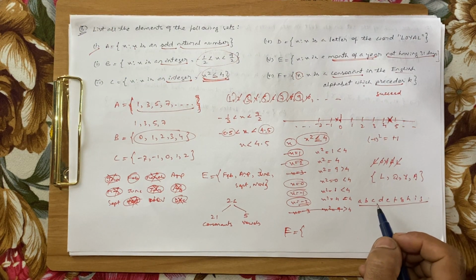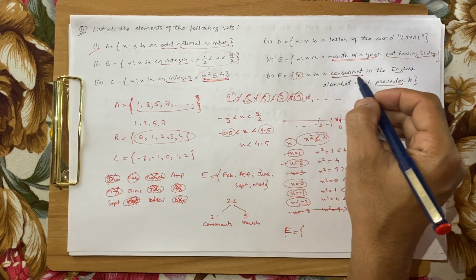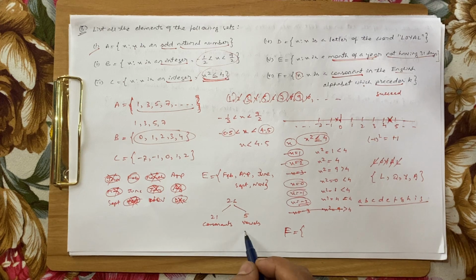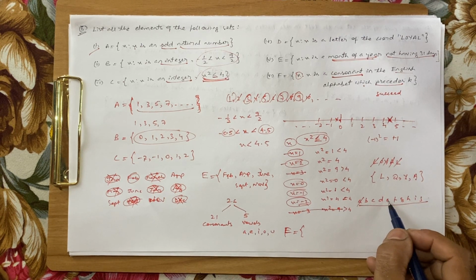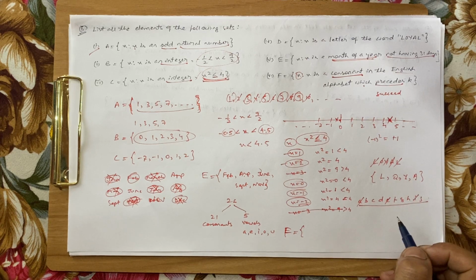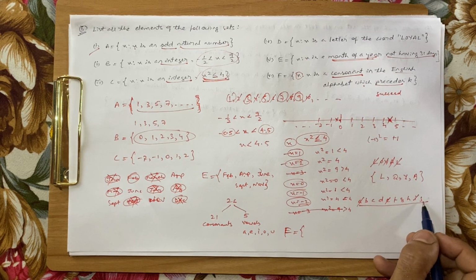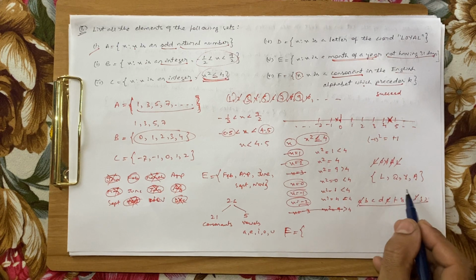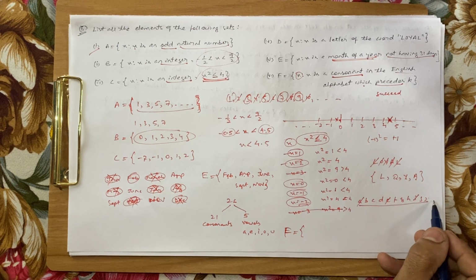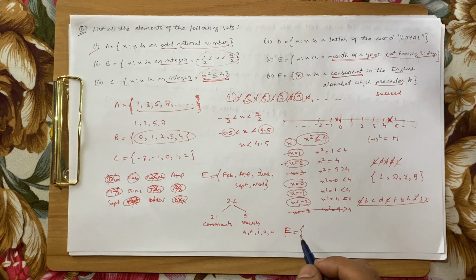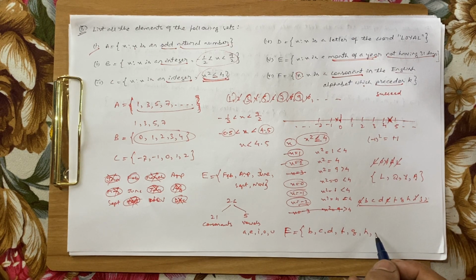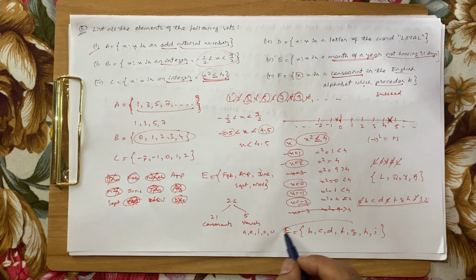Now out of this, let us take out the vowels, because I should only include the consonants. And what are the vowels? Vowels are A, E, I, O, and U. So here A is a vowel, E is a vowel, and I is a vowel. So I excluded the vowels, and these are all the letters before K. So what is the set F? The first element is B, then C, then D, then F, then G, then H, and finally J. Okay, so this is your answer.